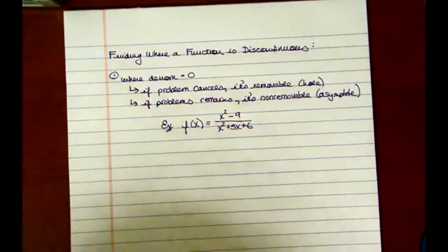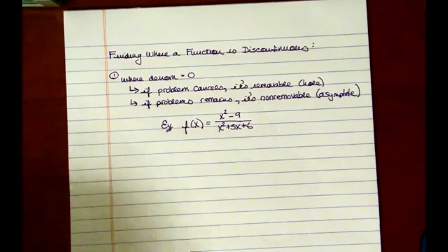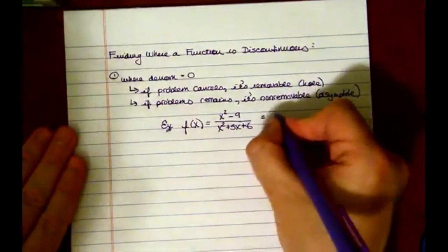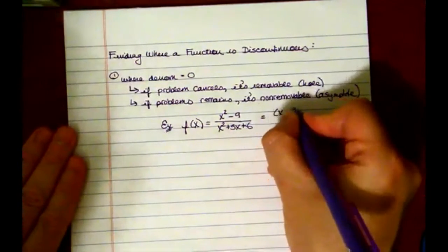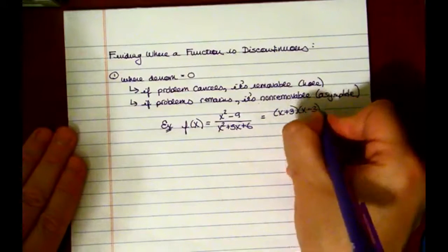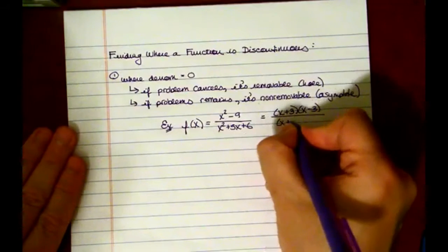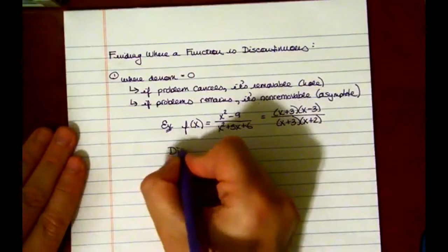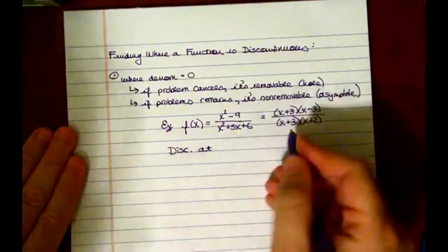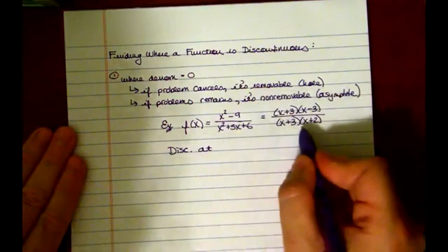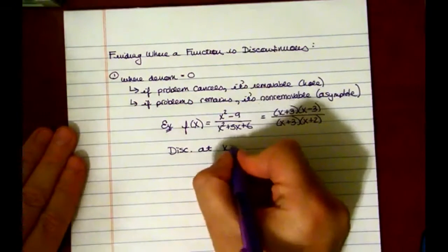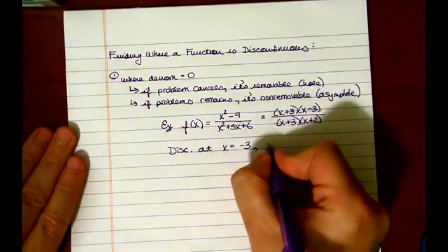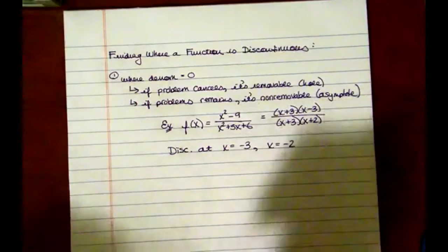Well, the first thing you need to do is figure out what makes the denominator equal 0. Take a moment and figure out what values would make the denominator equal 0. I'm going to go do some factoring. I'm going to say x plus 3 times x minus 3 up top. In the denominator, I've got x plus 3, x plus 2. So I think I am discontinuous at, well, x plus 3 gives me x equals negative 3. X plus 2 gives me x equals negative 2. I'm discontinuous at those two x values.